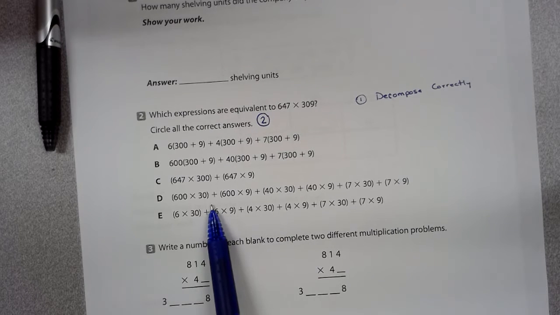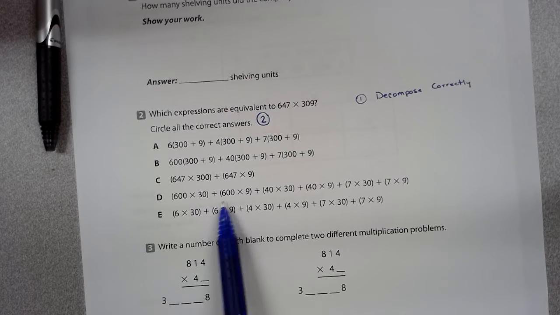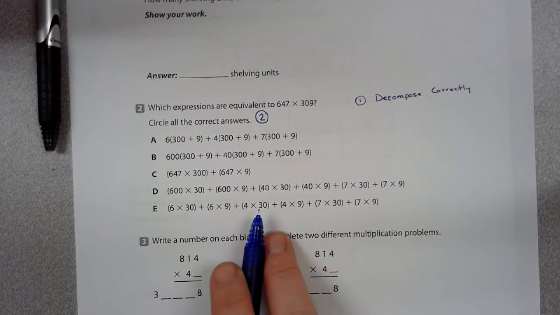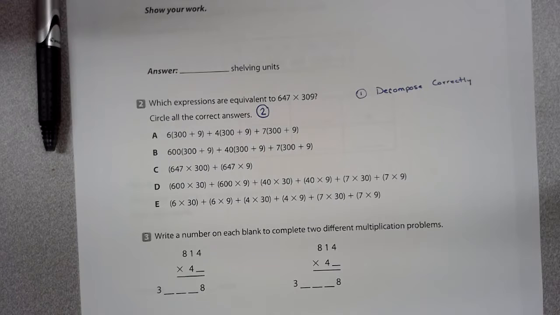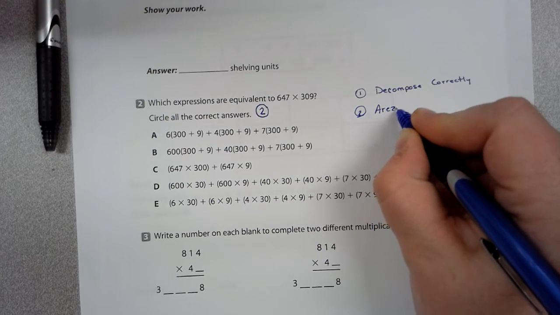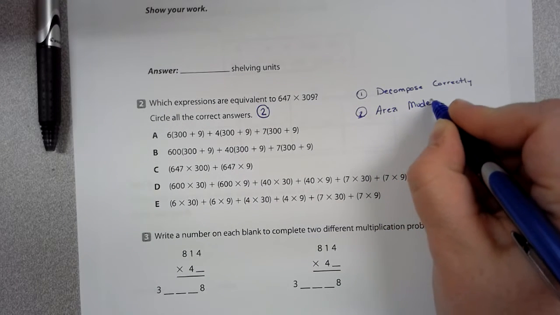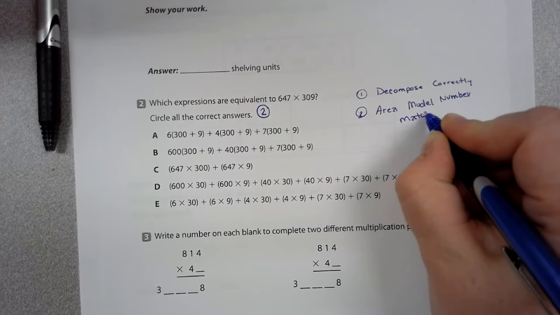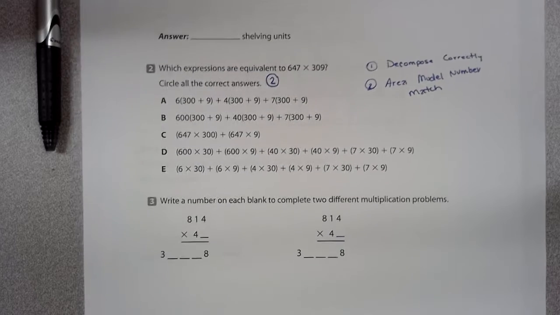And I will tell you this, like for letter D, you may want to look at setting up on a clean sheet of notebook paper, kind of like what an area model would look like, and that's probably what they're trying to do in these last 2. So just do that, okay? There are 2 correct answers. Look to make sure they decompose correctly, and then if you do the area model, make sure the numbers match. Okay, just do the area model.